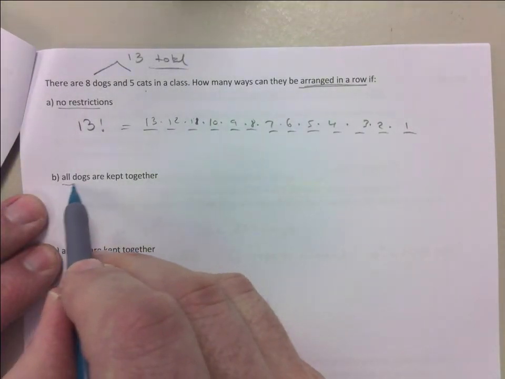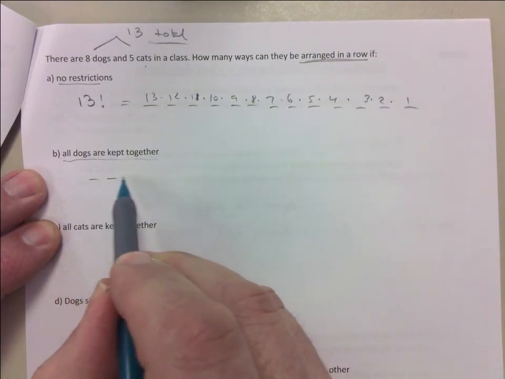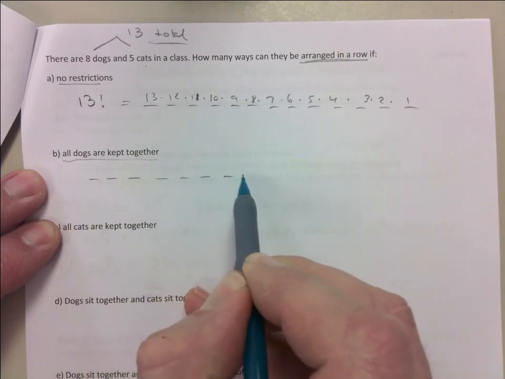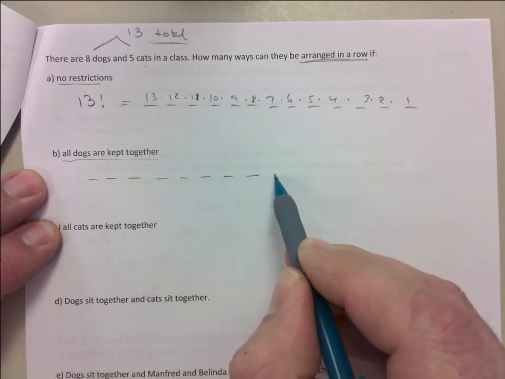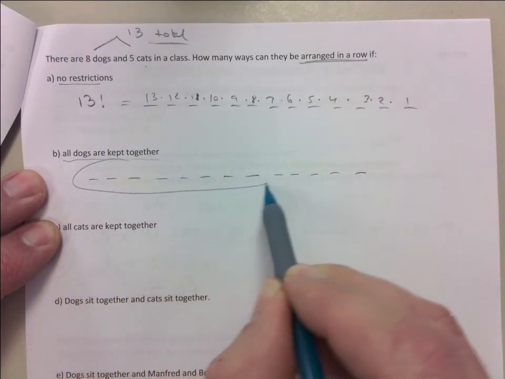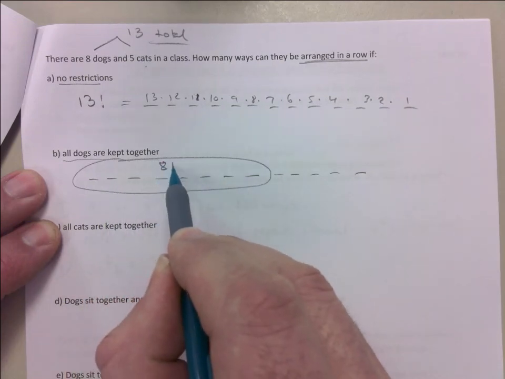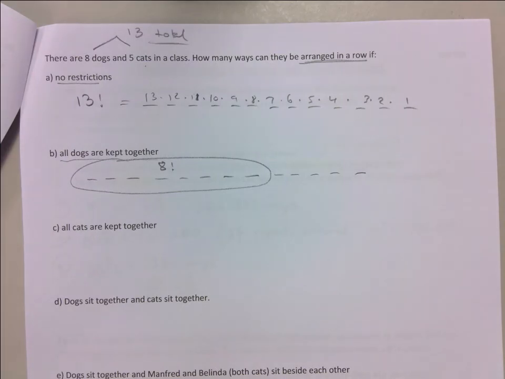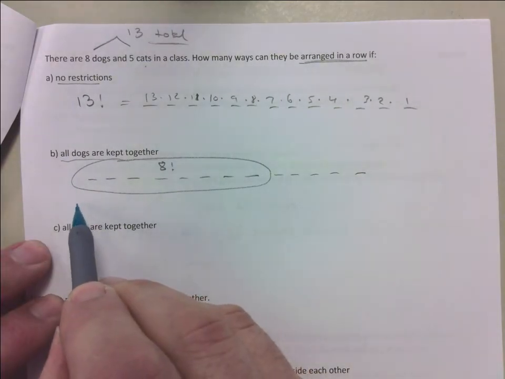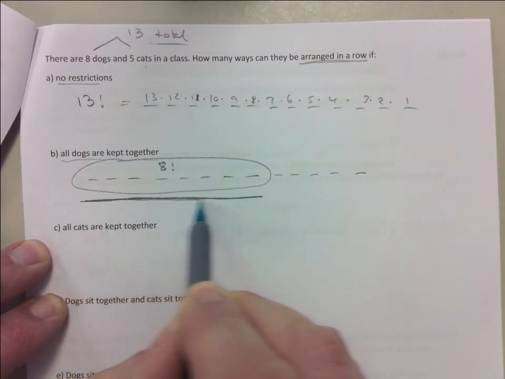If you have to keep all dogs together, there's 8 of them. So you go 1, 2, 3, 4, 5, 6, 7, 8. And then it's 1, 2, 3, 4, 5, right? So these all have to be kept together. So you have your zooming in. Within that group that must stay together, it's 8 factorial. When you zoom out, you consider this one long spot that you can move around, right?